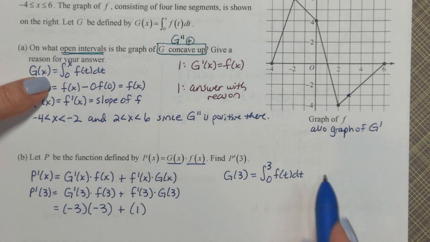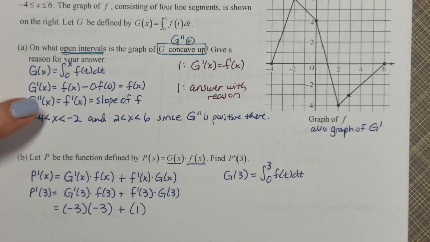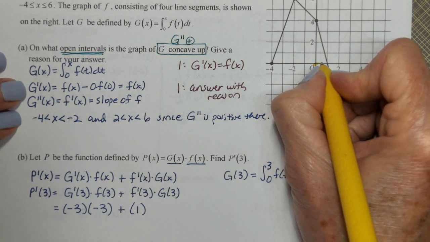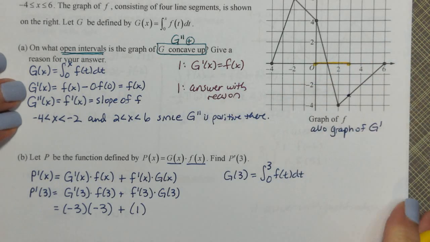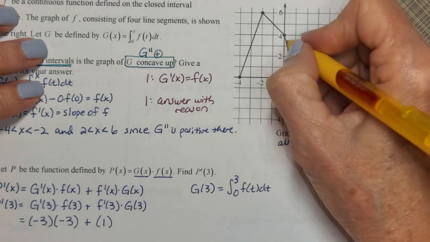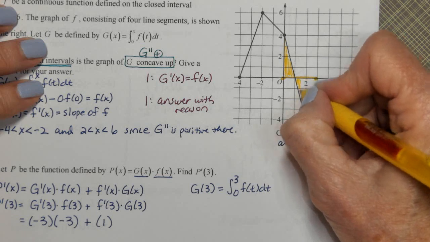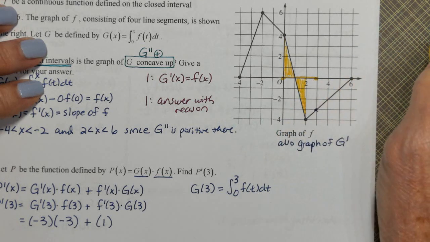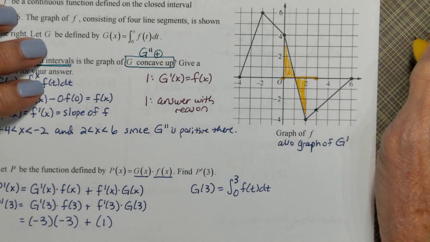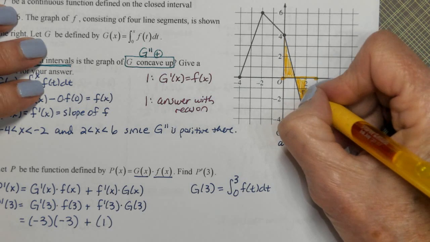That's all I did. The integral 0 to 3 of f is the signed area under that curve from 0 to 3. So from 0 to 3, what is the signed area under that curve? Well, I notice here that I have this area and I have this area. The areas are identical, but one is above the x-axis and one is below the x-axis. So because of that, they're going to cancel each other out.